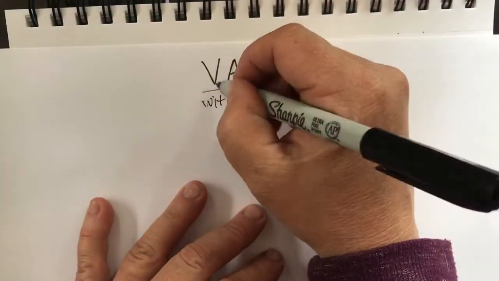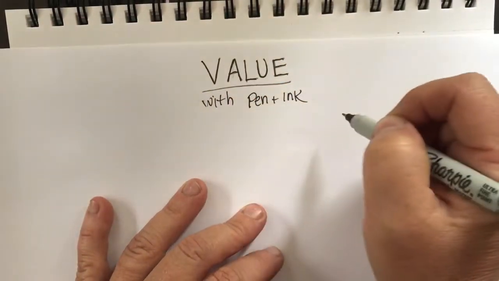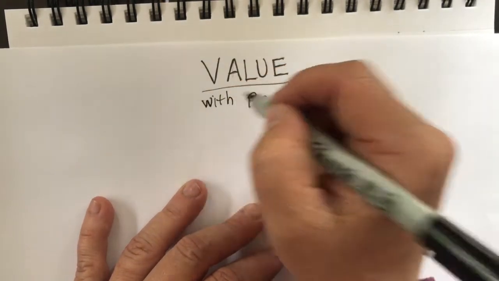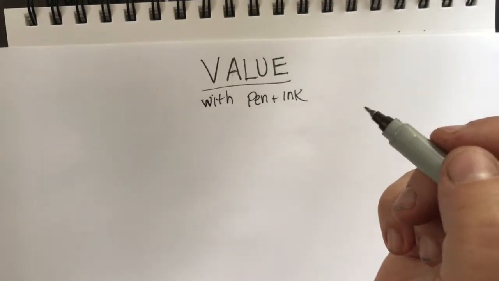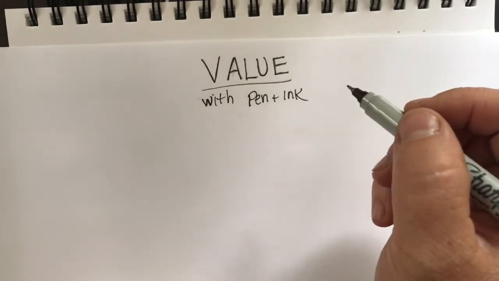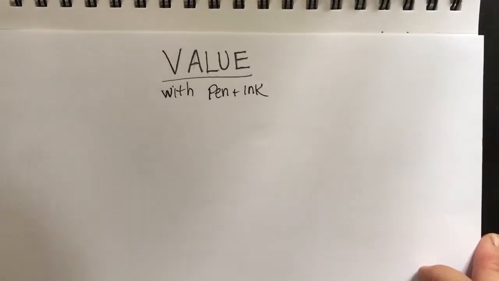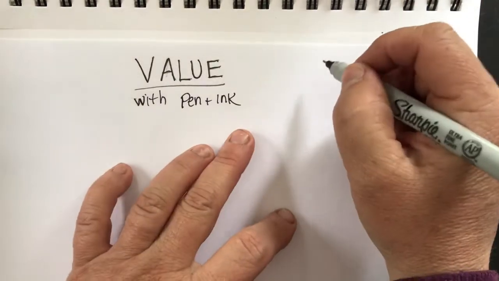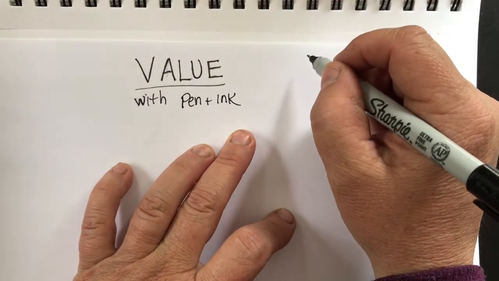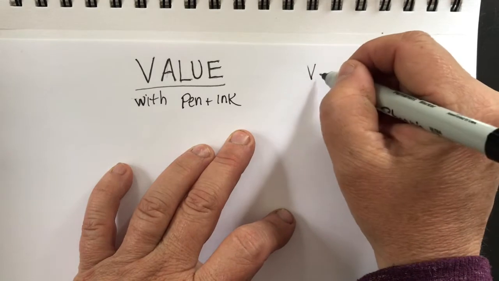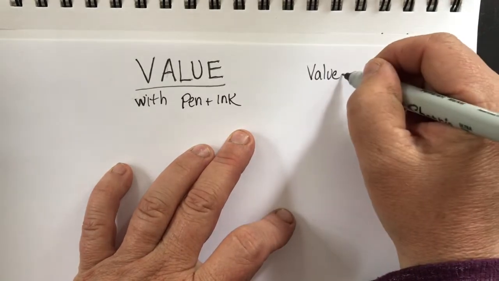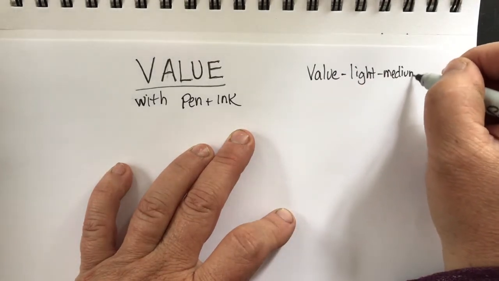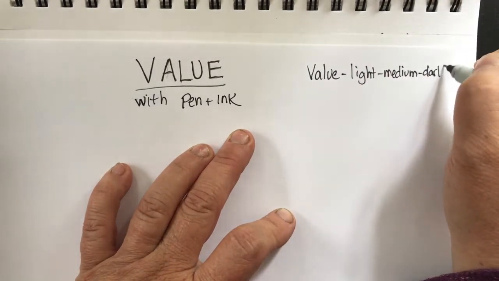At the top of your page, please write "value with pen and ink." Even though we use marker, this is just the title that I like to work with. So please write the title. We have some definitions that we're going to talk about with this assignment, and it's repeating what we talked about in our last one. So value, if we were to define that, we said it's light, medium, and dark. So please make sure you write this.